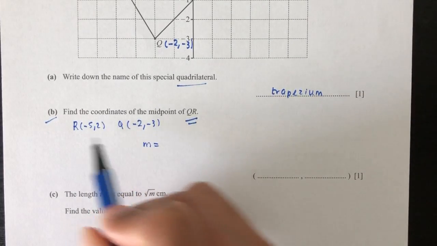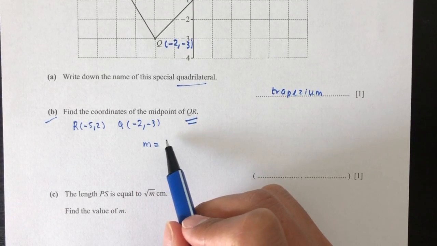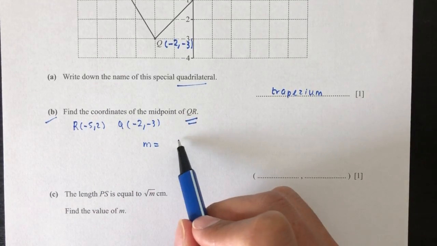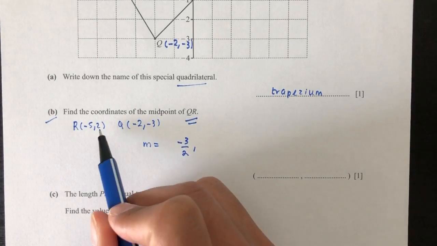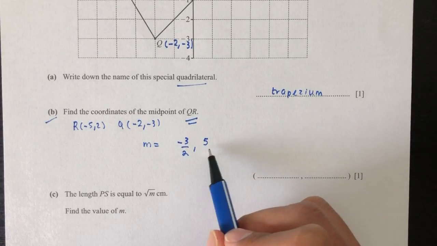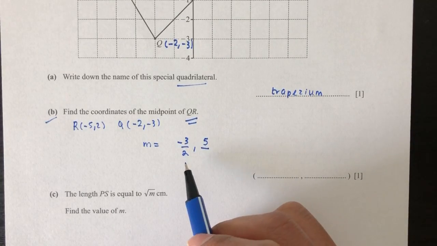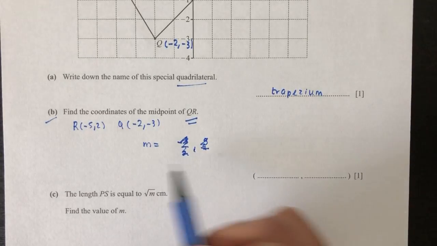So the midpoint is -5 minus -2, that will be -5 plus 2, that should be -3 over 2. And we have 2 minus -3, that will be 5 over, sorry, it's plus. Oh, mistake again, I was going to find a gradient, too bad.